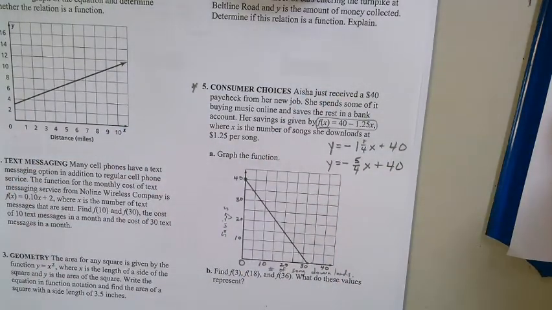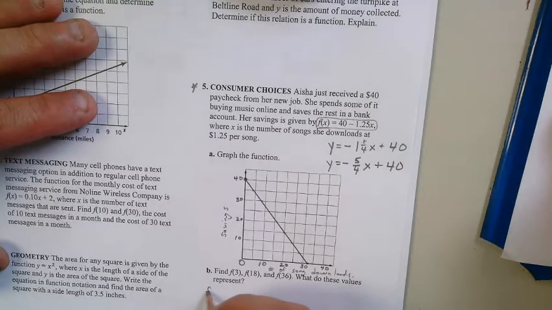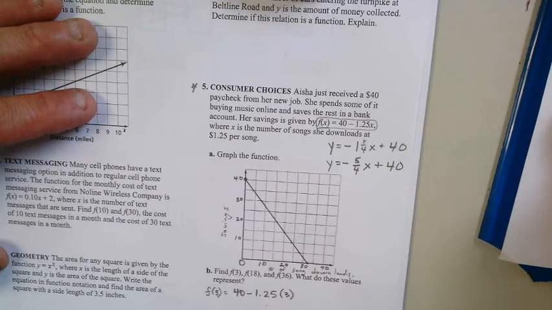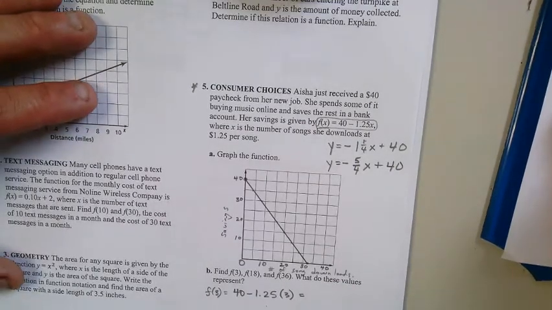And then from there, we can go ahead and start to answer some of these other questions. So find f of 3. Now remember, if we have f of 3, we're just going to plug in 3 for the x. So you could actually leave it like this, okay, and plug that into your calculator, and you could determine what f of 3 is going to be. F of 18 and f of 36.